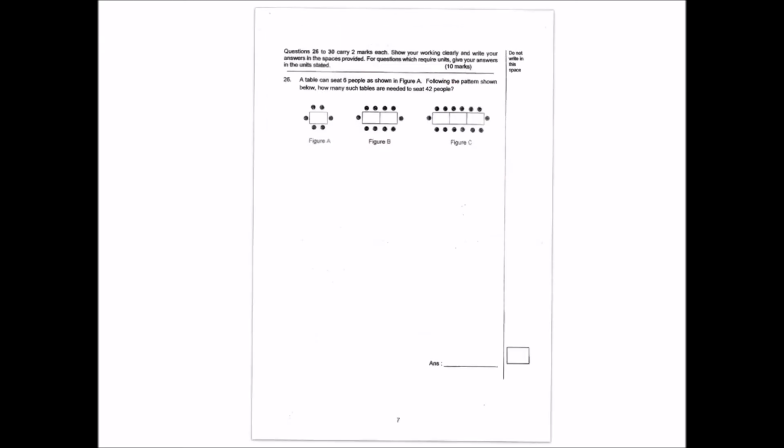Okay, we go to question 26, which is 2 marks. The table can seat 6 people as shown in figure A. Following the pattern shown below, how many such tables are needed to seat 42 people? We start off by writing the number of people and the number of tables in each of these figures. Then we can see what is the pattern with regards to the people and with regards to the table.